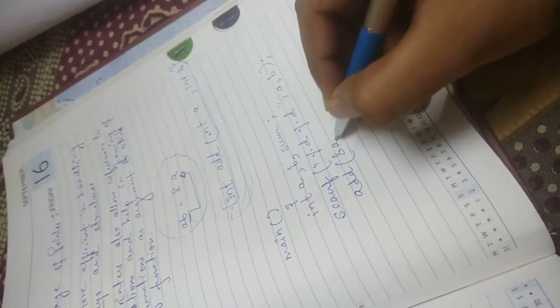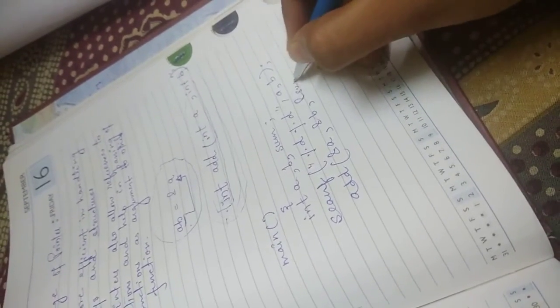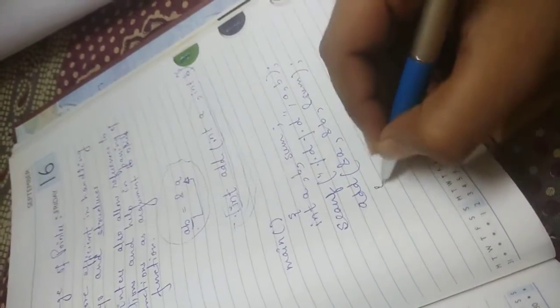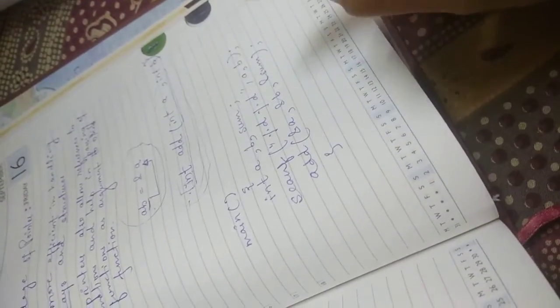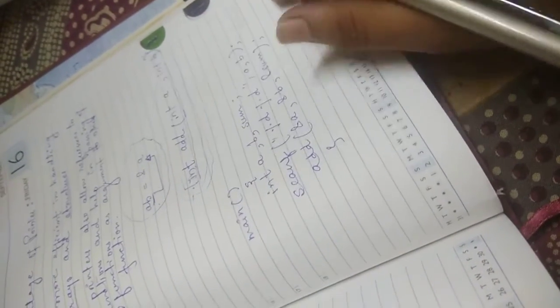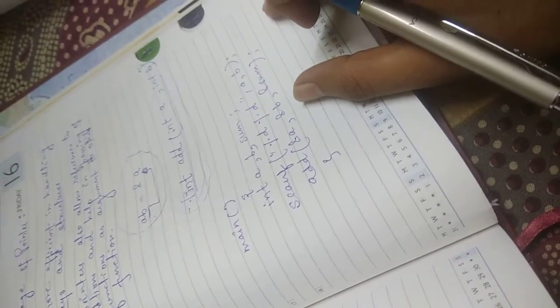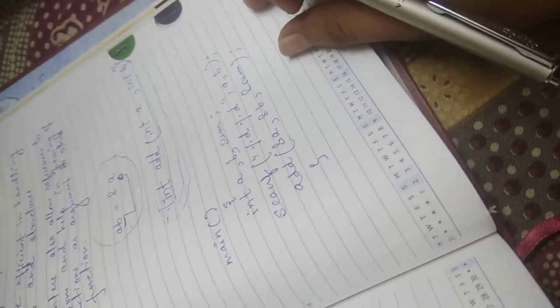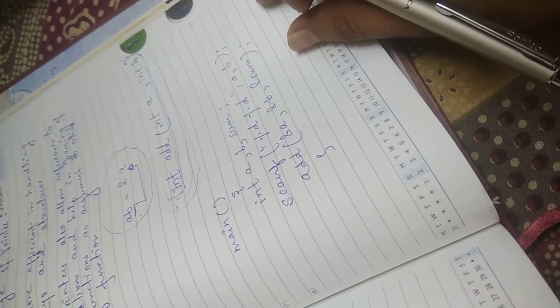We are storing the address of a, the address of b, and the address of sum. This is all over. So you should write this in your notebook so that I can turn the page. If you are writing this, then this will be helpful, so please write this, then I will turn the page.